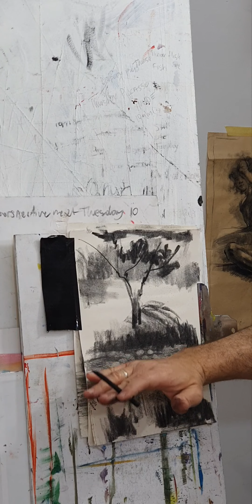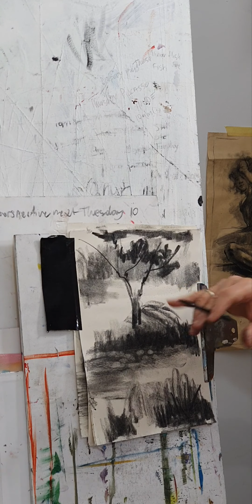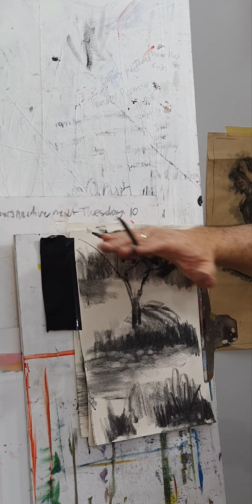There. And I think the water is the lightest area there, together with the soil at the top. So that means that everything else needs to be slightly darker.